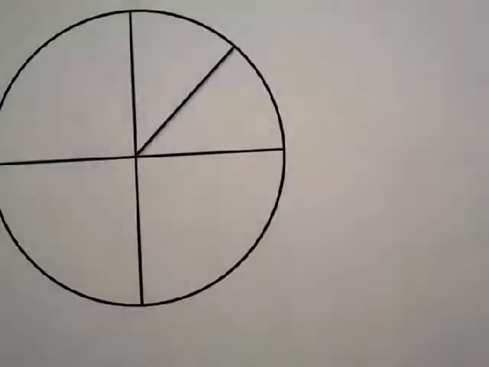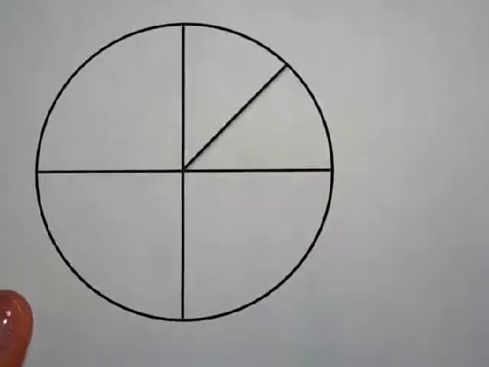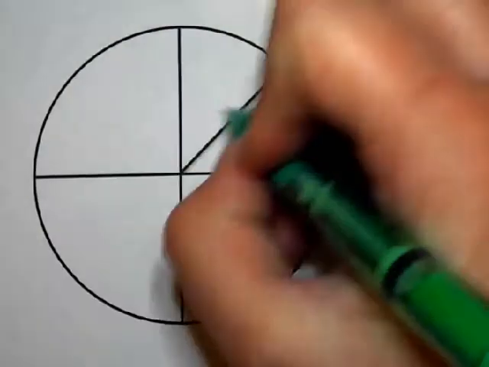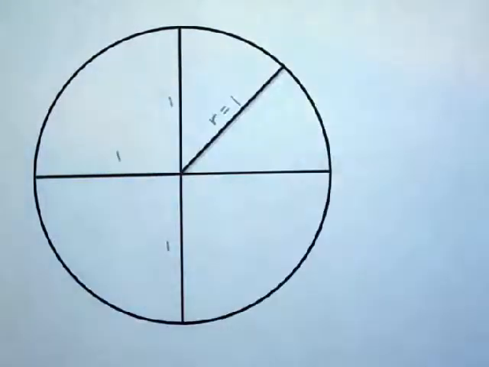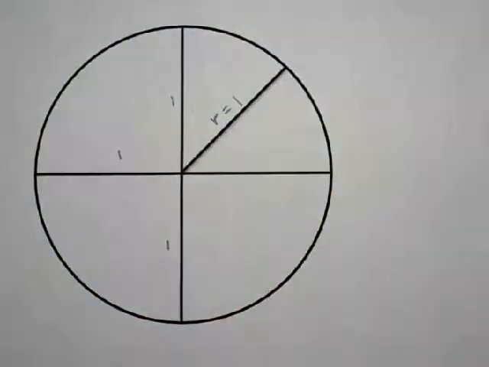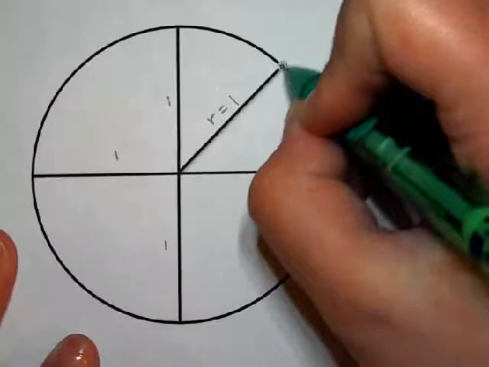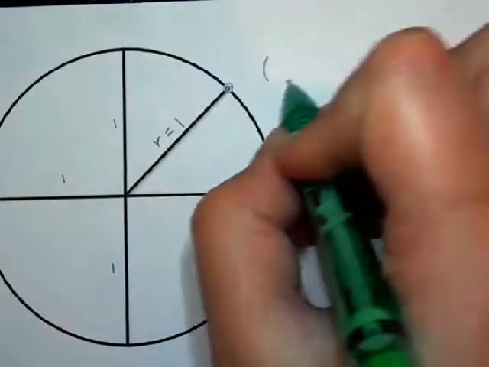I bet you guys can see where this is going. All right, what's our last one? What are we doing next? 45. This one's 45. Okay, so we've got a radius of 1, because it's a unit circle, and that's what unit circle means. We draw our point. We got our x value, we got our y value.